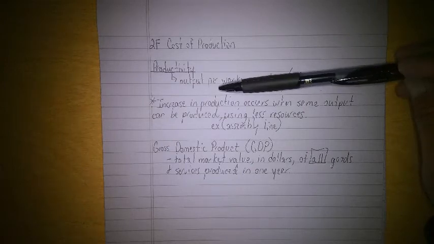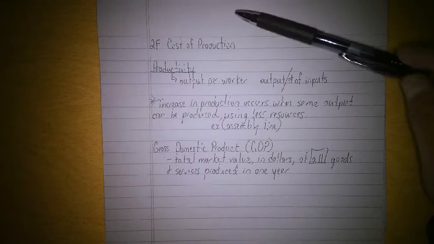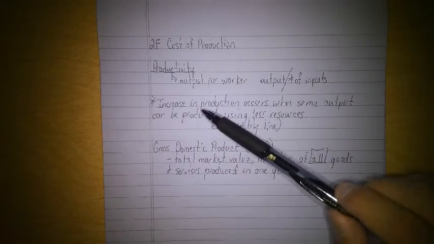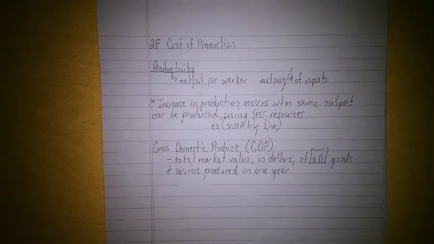Productivity. Now it's asking you, what does it mean? I would simply put down that it is output per worker. How much is this individual getting done, this individual, this individual? You guys with me? So it's outputs per worker. And then there's a simple formula to figure that out. Okay, and I'm going to show it to you in my notes right here. That way it's not confusing to you.